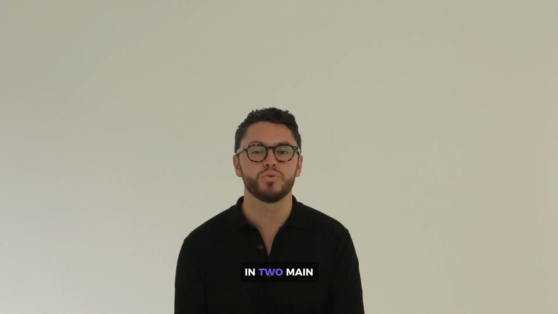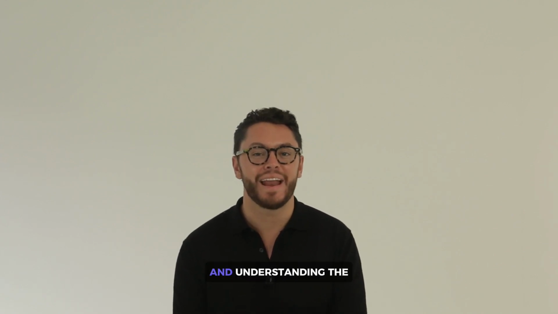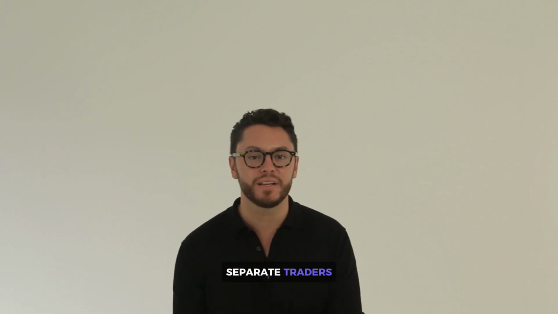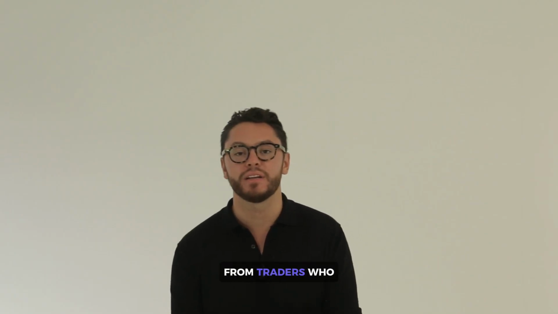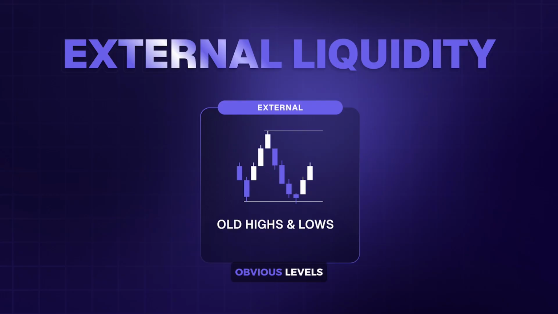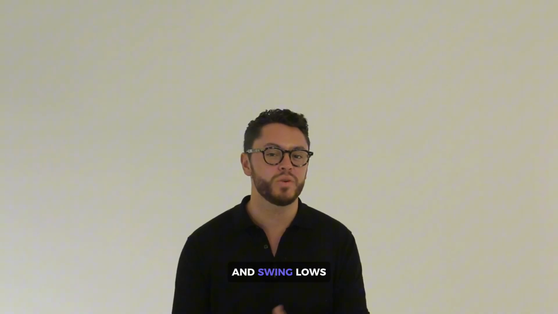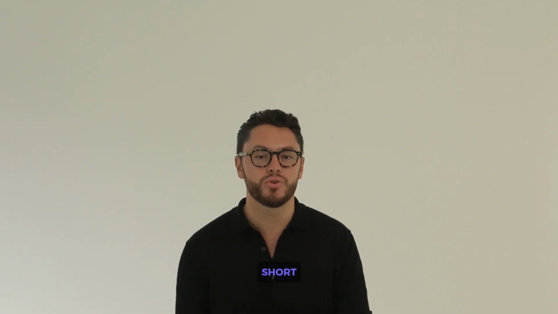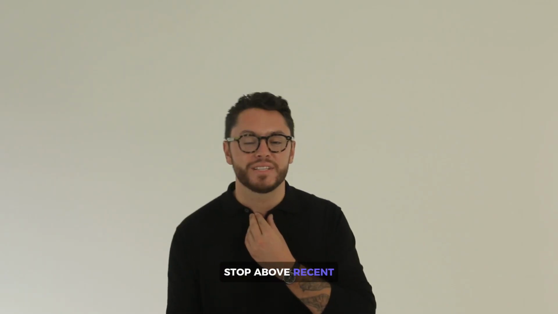Liquidity shows up in two main forms on the chart, and understanding the distinction between them is what separates traders who chase price from traders who anticipate it. The first type is external liquidity. These are the obvious levels, the swing highs and swing lows that everyone can see. Above every swing high, there are buy stops. Traders who are short and have their stop above recent highs.